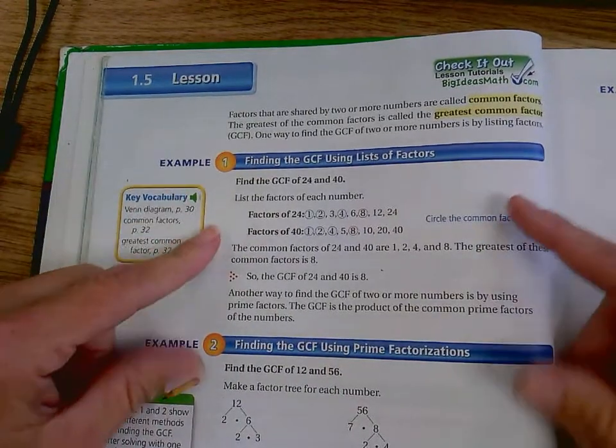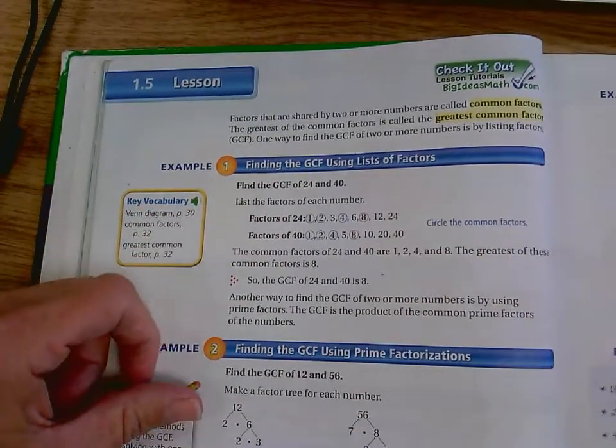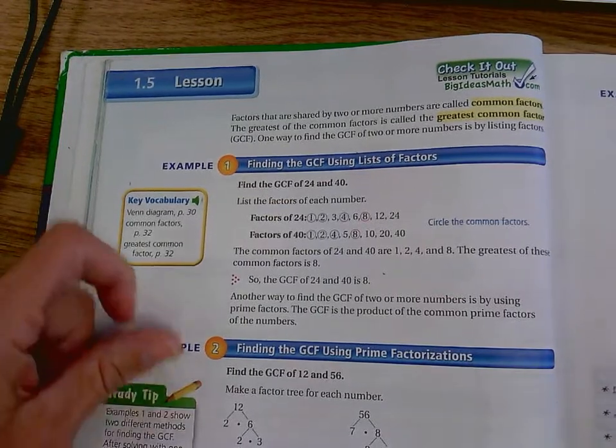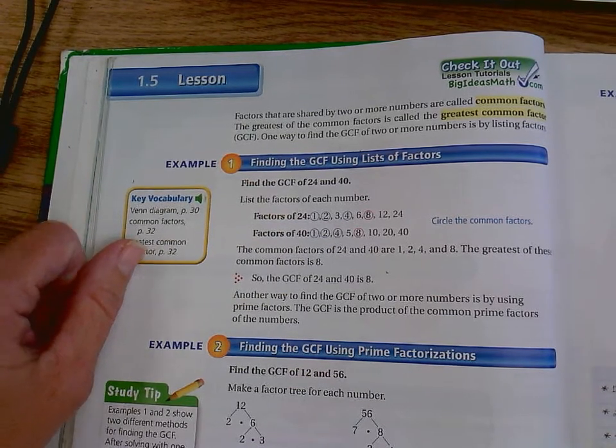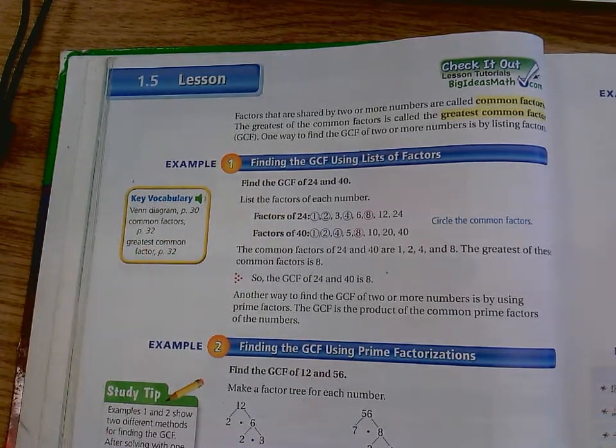We're going to go over example 1 and example 2. We are not doing examples 3 and 4 because you just don't always need it, and so we're going for what can we get the biggest bang for our buck, and that's it.